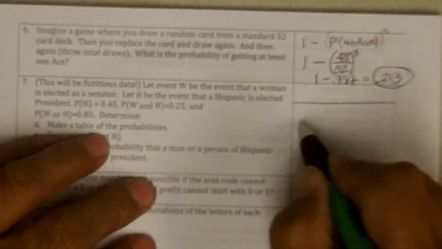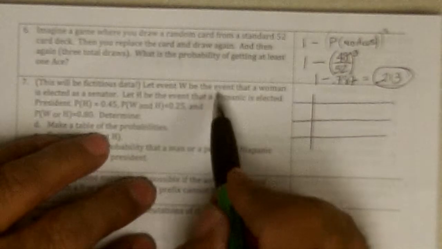Now I made up this fictitious data for this one. I did this in class, but I'll do it here. It says make a table. So we could have either, and there's a mistake in here. A woman is elected senator or president, whatever. They're supposed to be the same office. Mistake. Okay. So it could be a woman, or it could not be a woman. It could be a man. And it could be Hispanic descent, or not Hispanic descent. So you always do something and its complement.